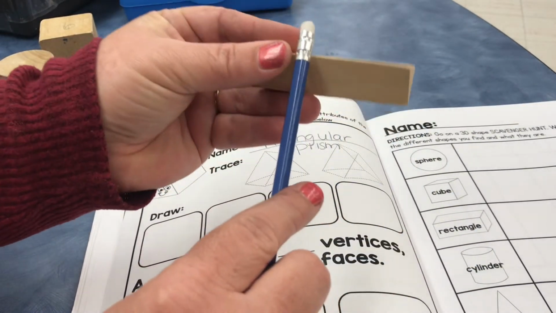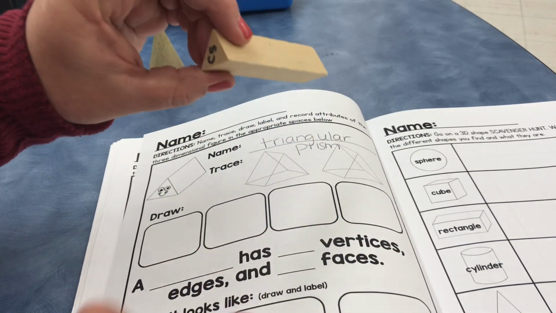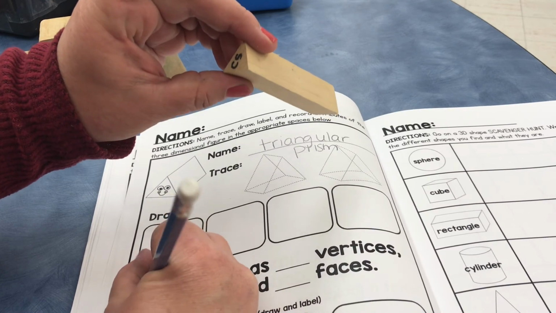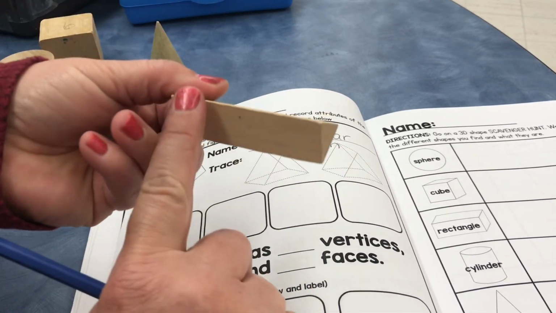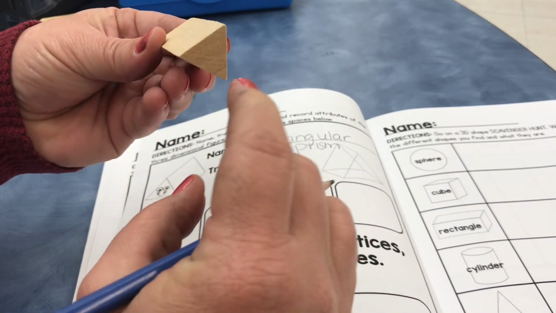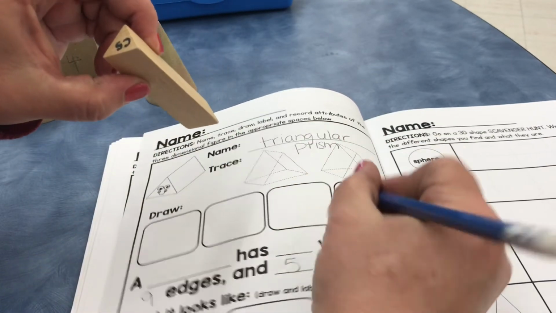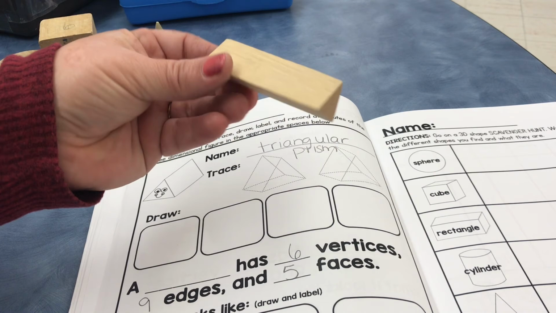So I see 1, 2, 3, 4, 5, 6, 7, 8, 9 edges. I see that there are 1, 2, 3, 4, 5 faces. And 1, 2, 3, 4, 5, 6 vertices in this triangular prism.